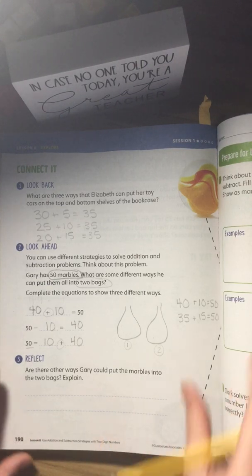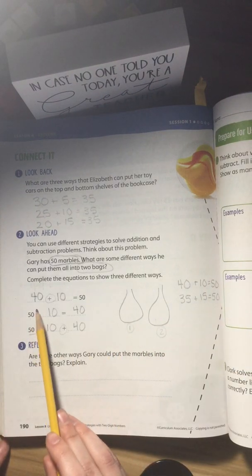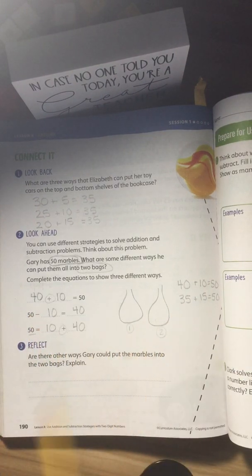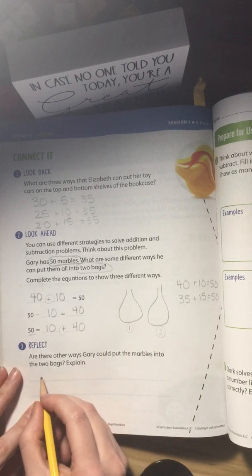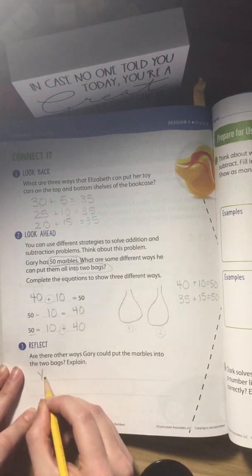So all I'm going to say is, is there another way we can put marbles into 2 bags, or are these the only 2 answers that I could possibly get? No, there are a bunch of ways. So are there other ways Gary could put marbles into 2 bags?